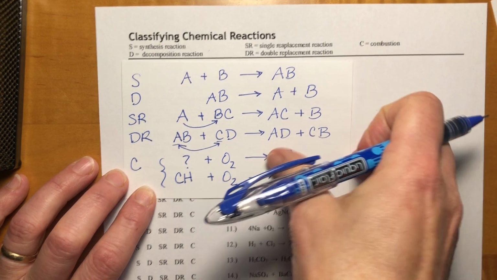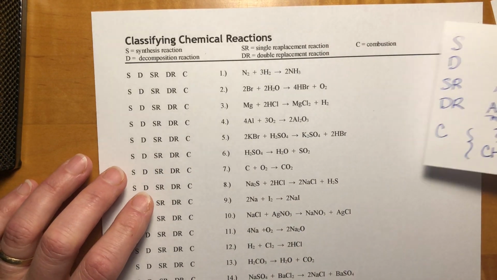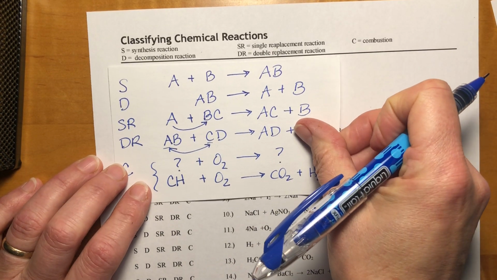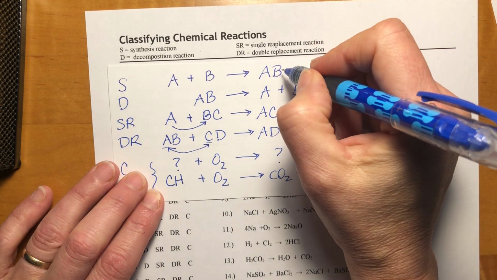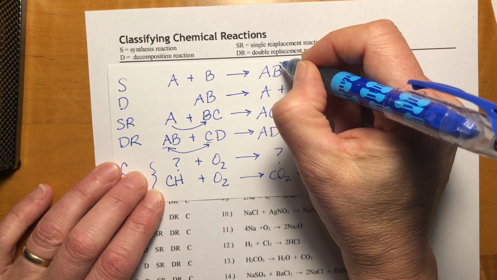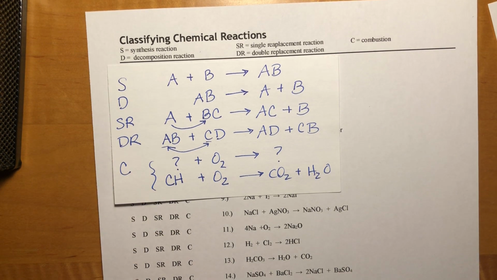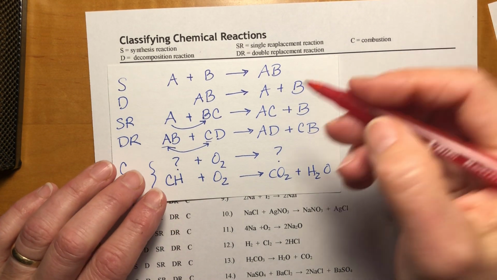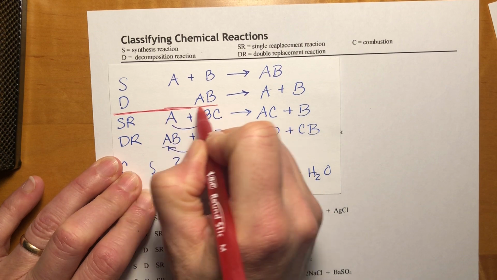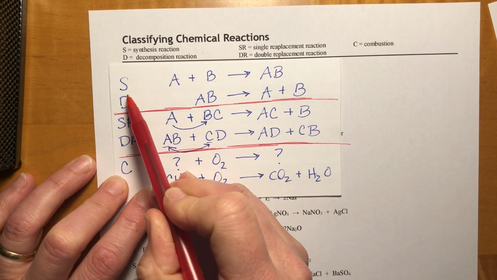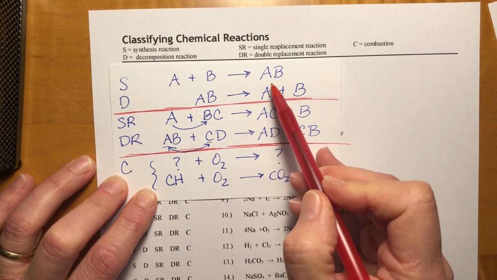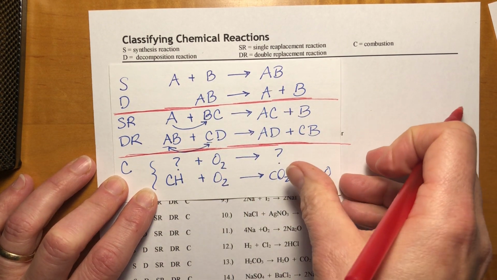All right, so let's do this page. What I'm going to do is first go through this whole page and do the easy ones first. If we think about these types as being kind of separate, synthesis and decomposition are just opposites of each other. I'm going to look for them first.